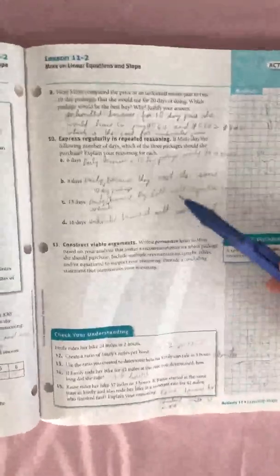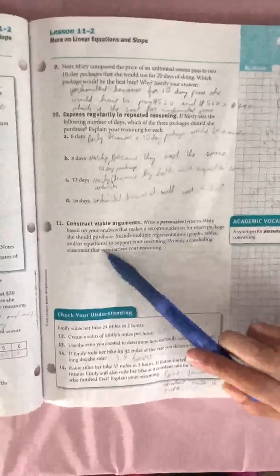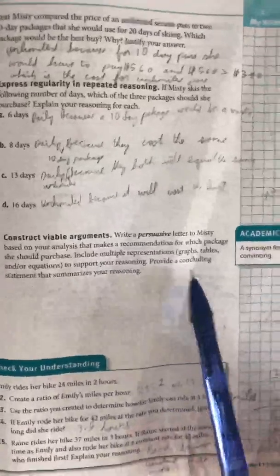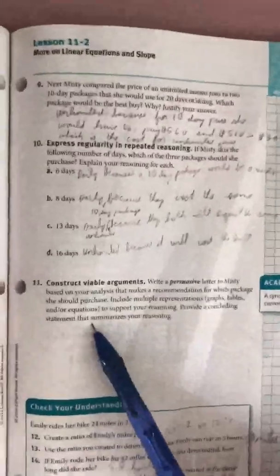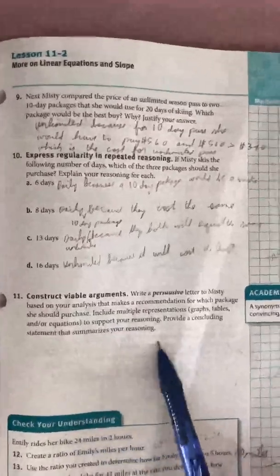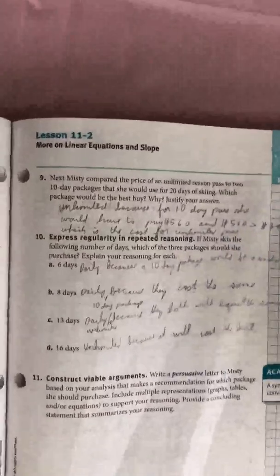So let's move on to item 11. Item 11 says, write a persuasive letter to Misty based on the analysis and make a recommendation for which package she should purchase. Include multiple representations, graphs, tables, and/or equations to support your reasoning. Provide a concluding statement that summarizes your reasoning. Well, you could do this on your own because we already did our analysis here and on the previous problems.